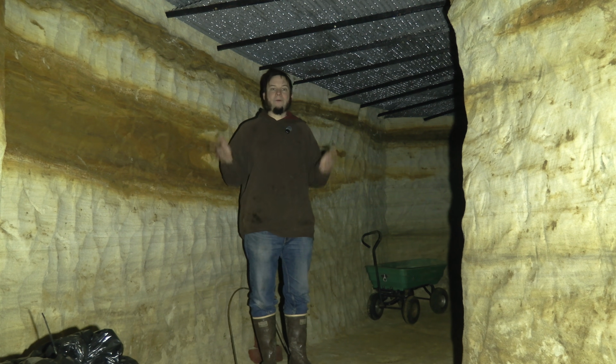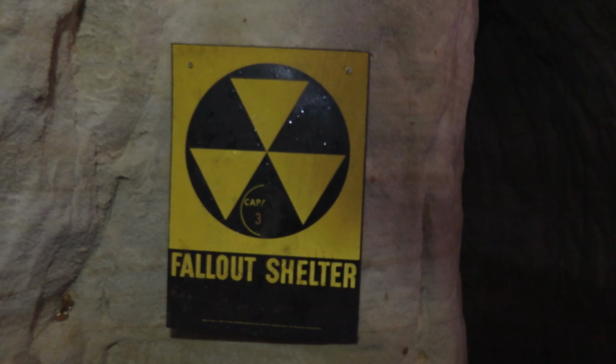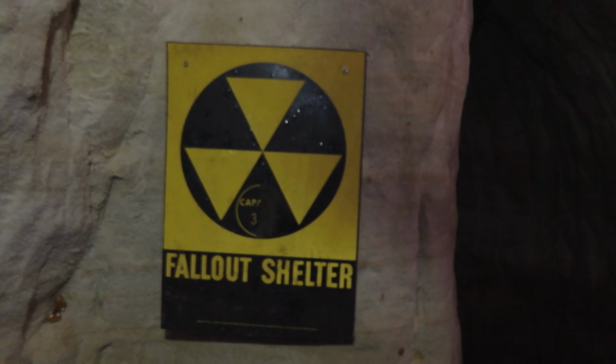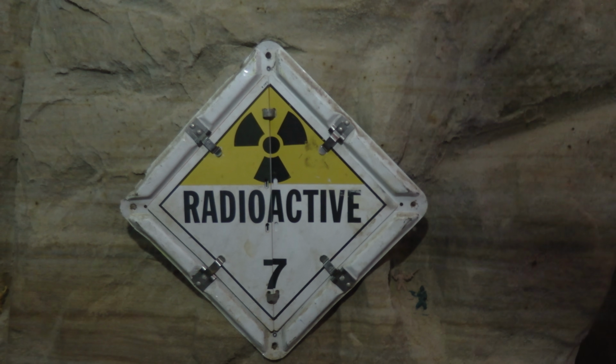In other parts of the US, that isn't really an issue, but here at Sandland, we do have some radon, and folks have asked if Sandland could be a nuclear bunker or a fallout shelter or some kind of survivalist hideout, and honestly, you'd probably get more radiation if you lived in the tunnels than if you lived outside.